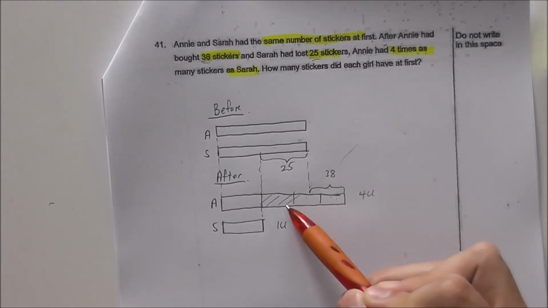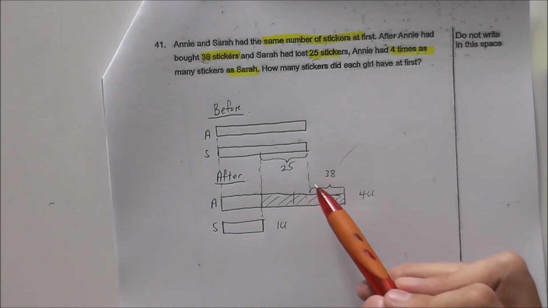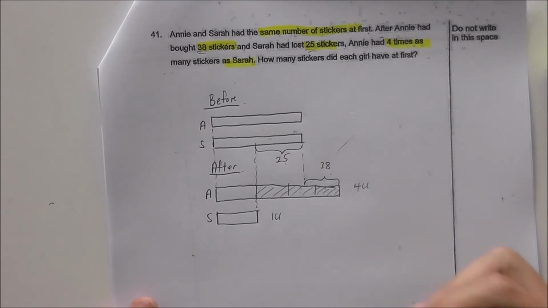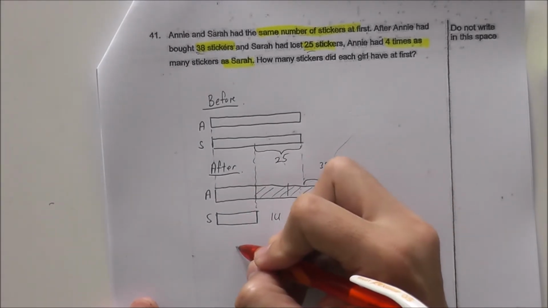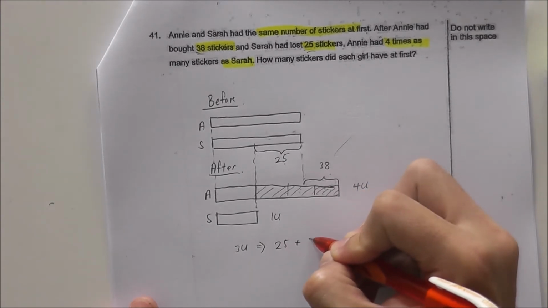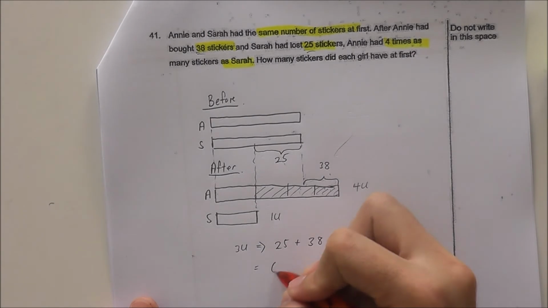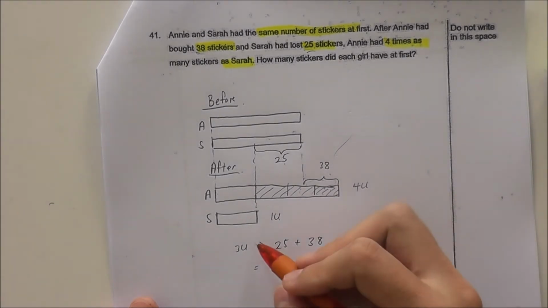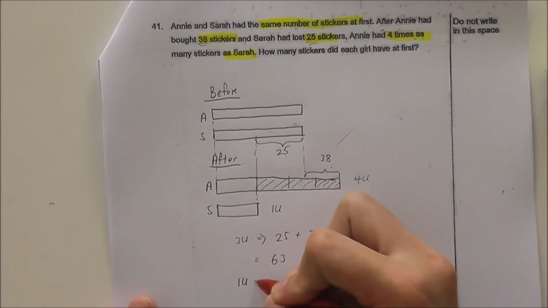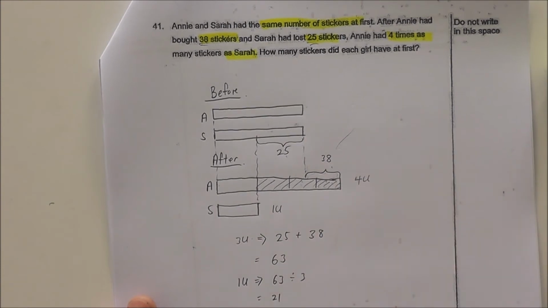So this entire 3 units will be 25 plus 38, and that's how we can solve the question. So 3 units will give you 25 plus 38. That will be 63. So guys, whenever we find 3 units, the next step will be to go on and find 1 unit. So 1 unit will be 63 divided by 3. That will give us 21.